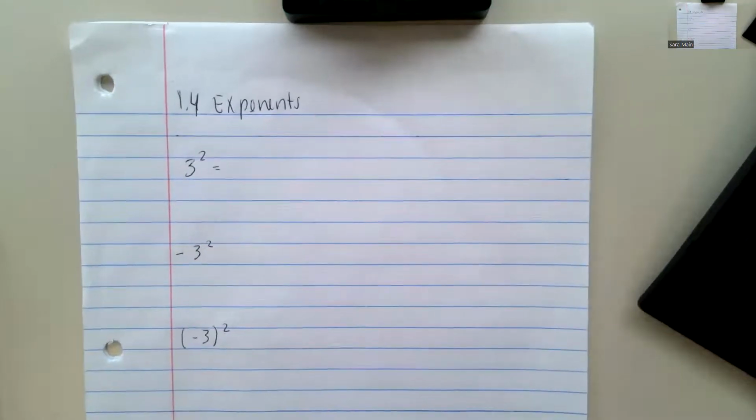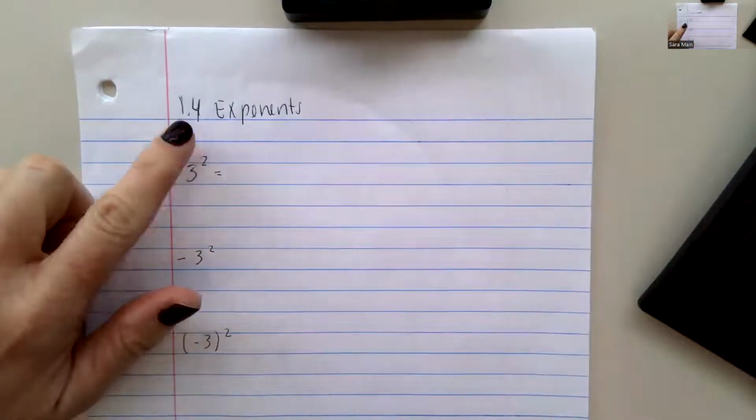So today I would like to work on some exponential properties, and this is from lesson 1.4 to give you all some practice and support in that area. And so I'm just going to go back to some basic rules with exponents.